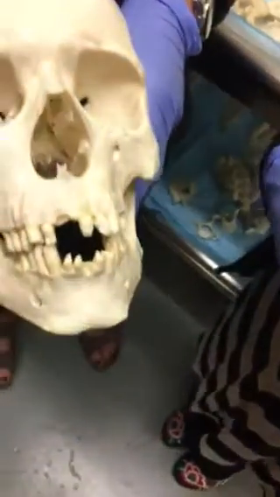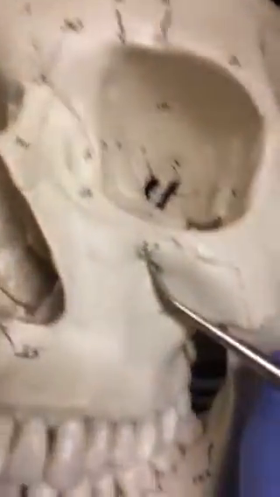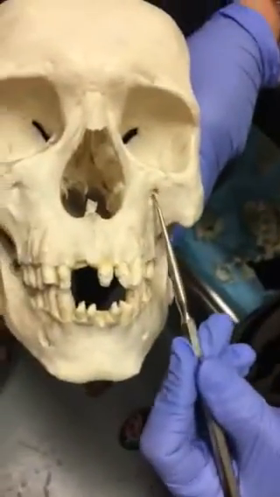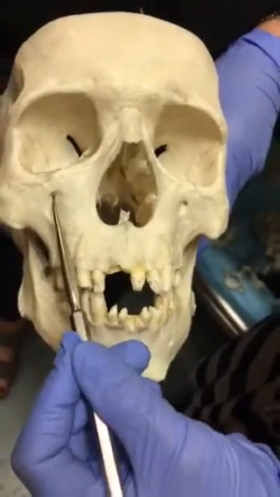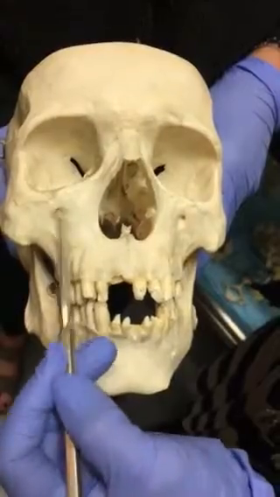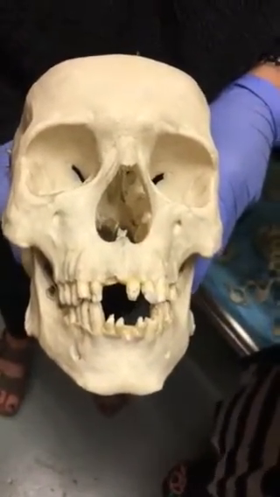Infraorbital foramen. Okay, it's right here. They look like dimples, but they are actually here. Look at that. Here's the orbit. Inferior to that is the structure of interest.